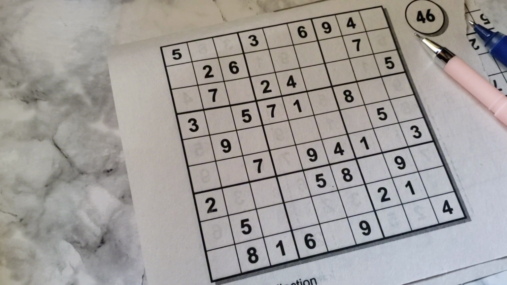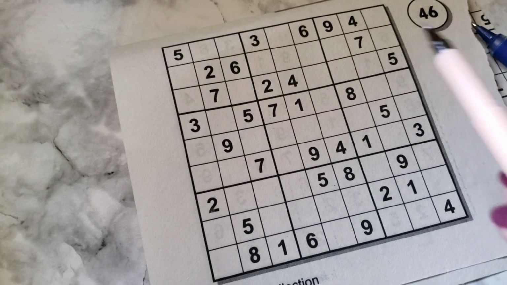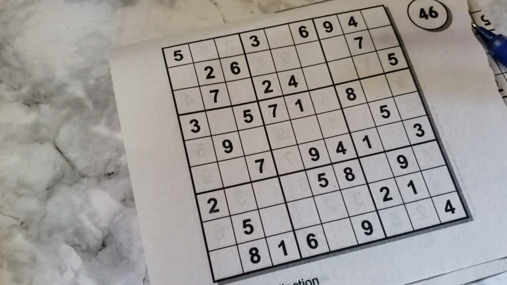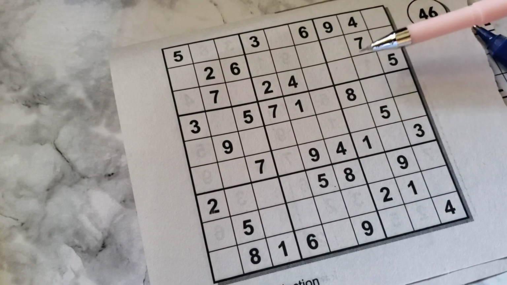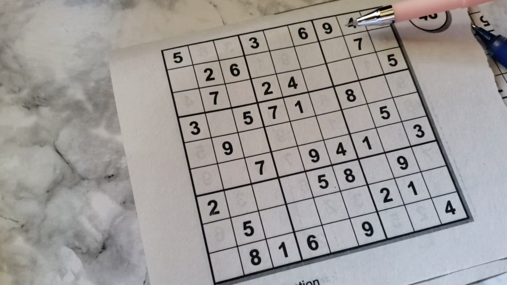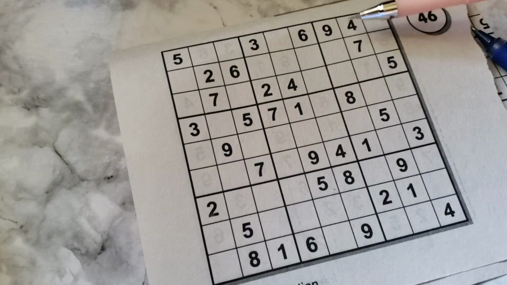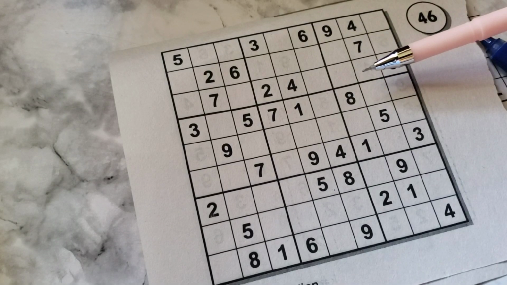So the first thing that I am going to do is look at the rules. Each box will have digits 1 through 9 unrepeated.